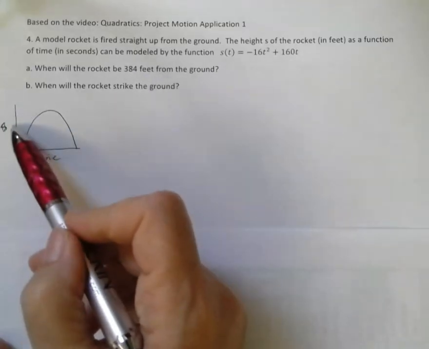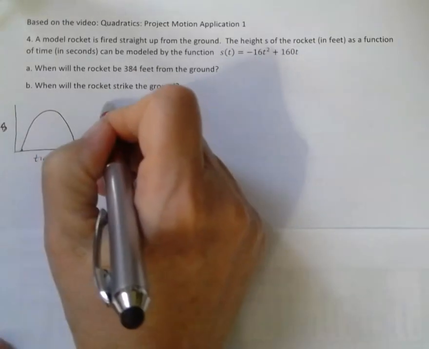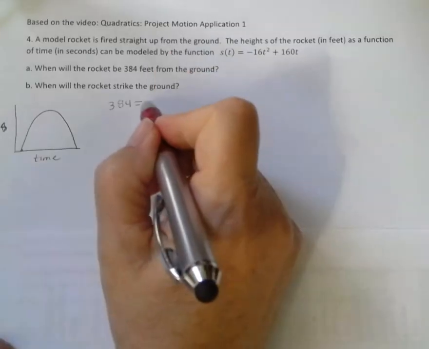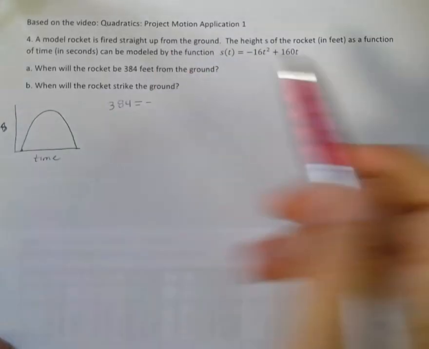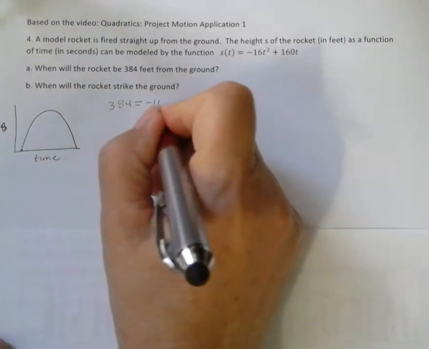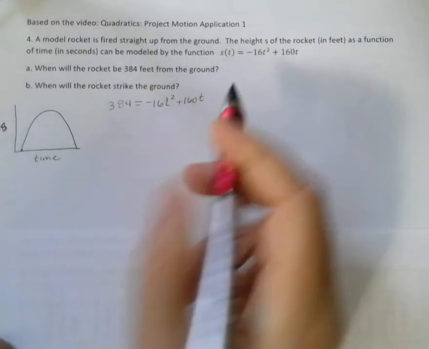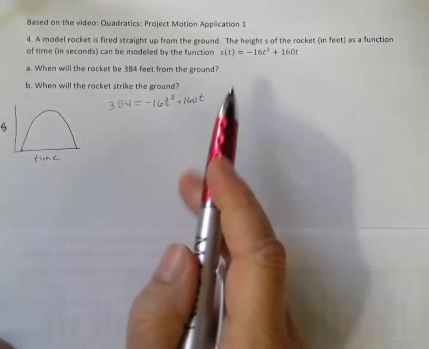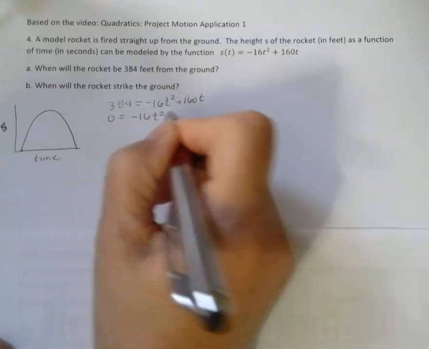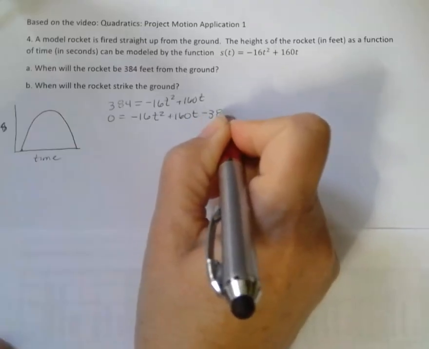Well, that's our height. And so if we want to know something about the height, that's what we want to plug in over here. So we would say, well, we want 384 feet in height, and so then we can solve to find out what the time will be. That's the when it will hit that height. So 384 equals negative 16t squared plus 160t. What I'm going to do is move the 384 to the other side by subtracting, and so I get negative 16t squared plus 160t minus 384.